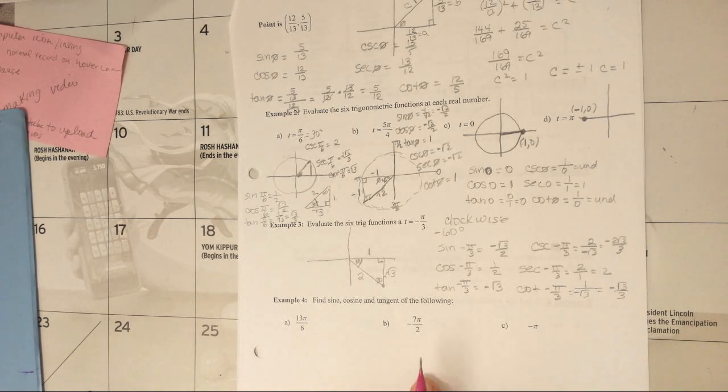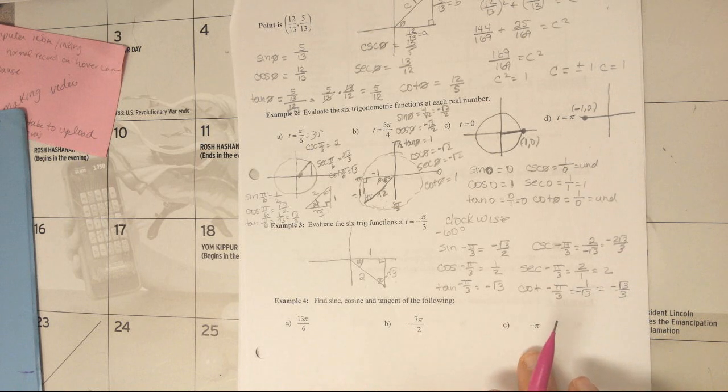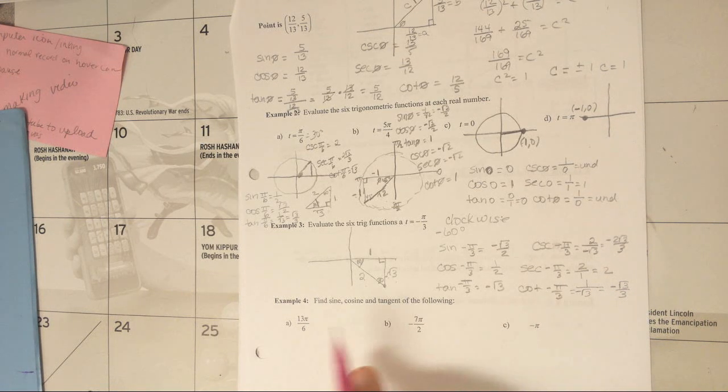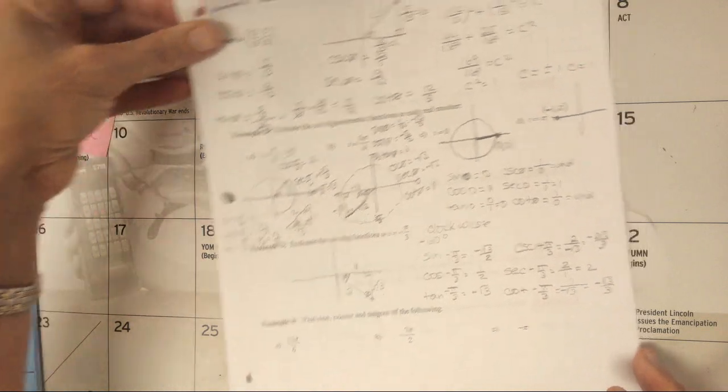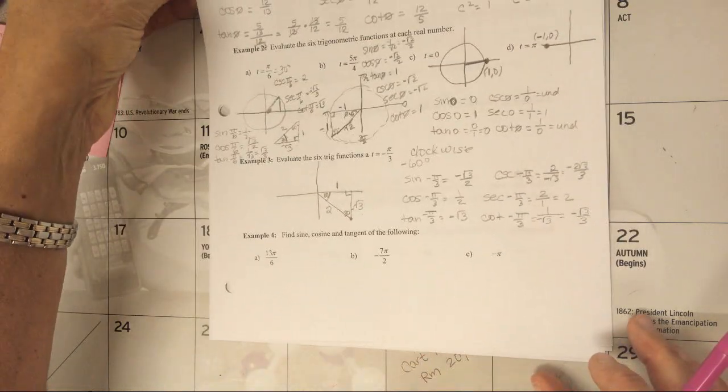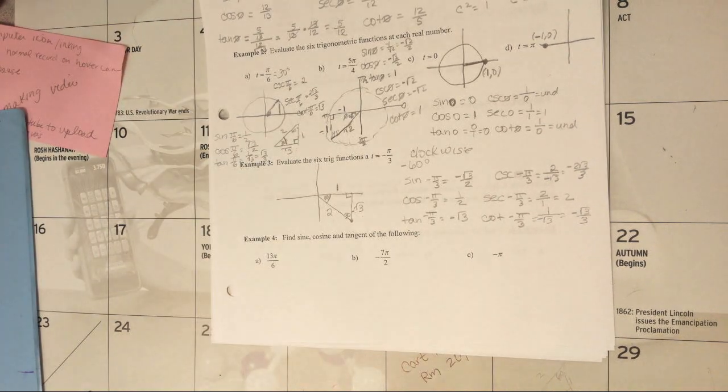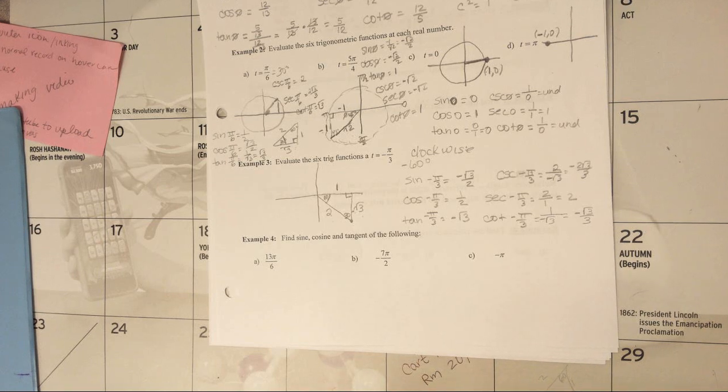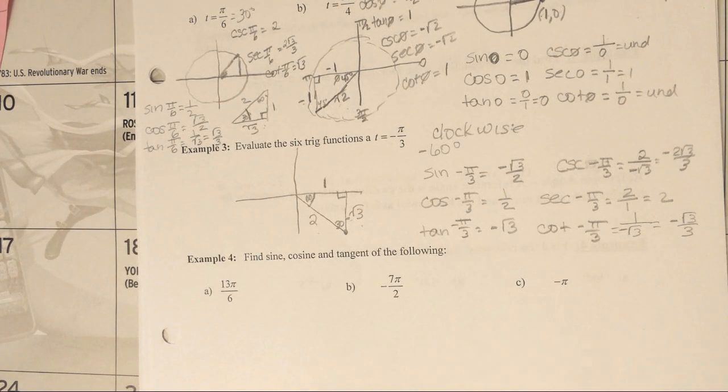And so this is just the same thing down here, just finding where these values are on your unit circle, and this time you're only finding the sine, cosine, and tangent. So let's try and figure out where all these are. All right.